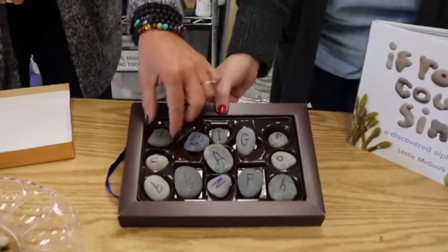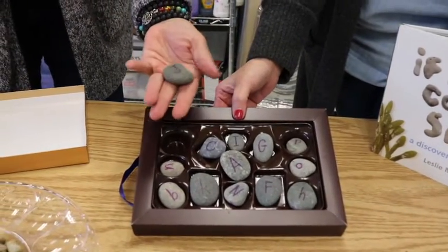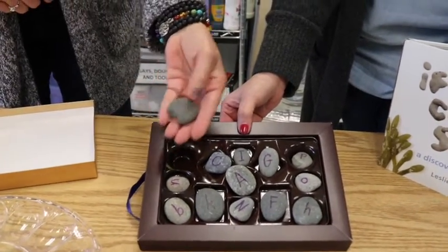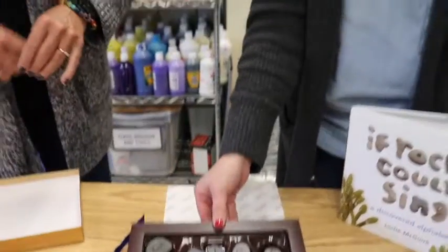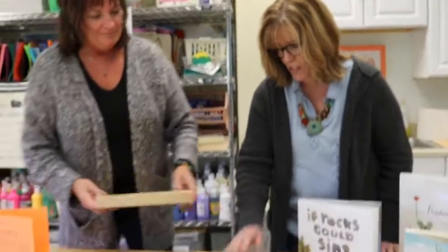There you go. Just another way to display things so that children have access to materials in a different way, in an exciting way. That's a fun way for kids to look at the different types of rocks.